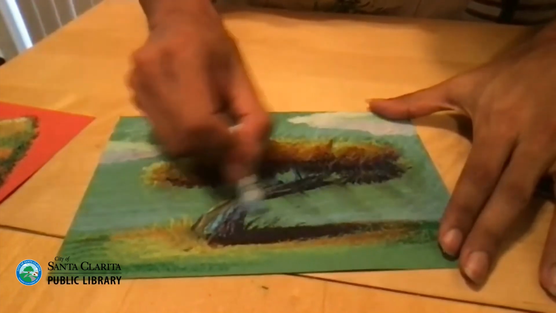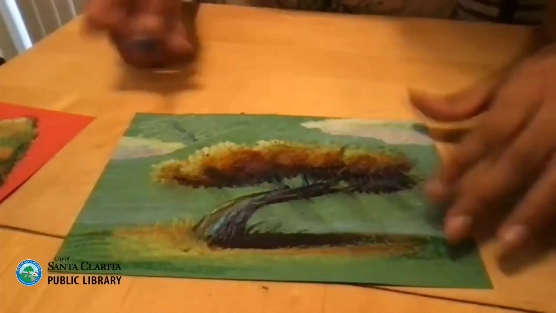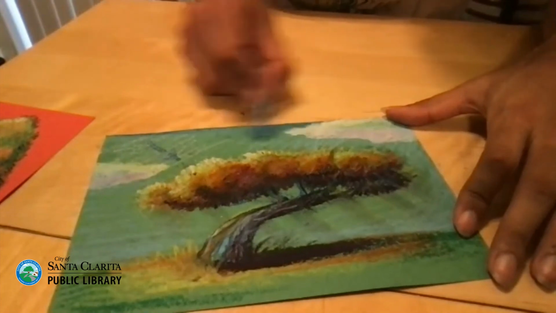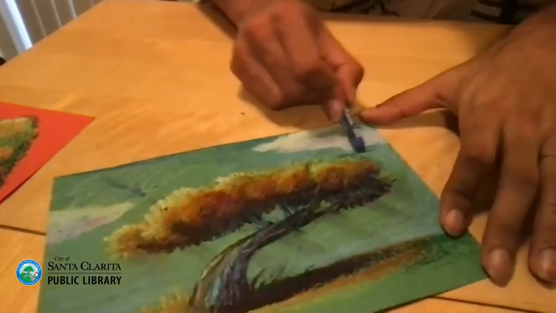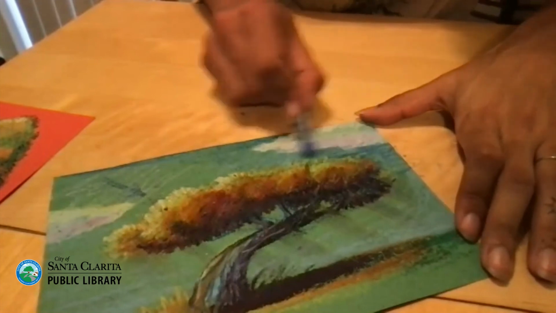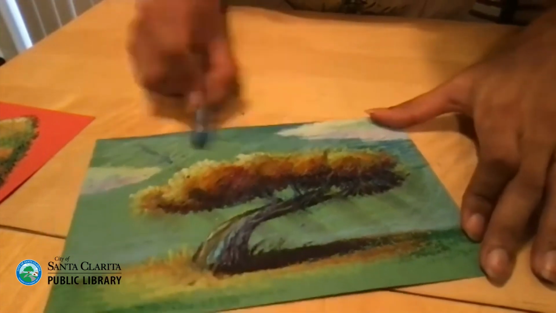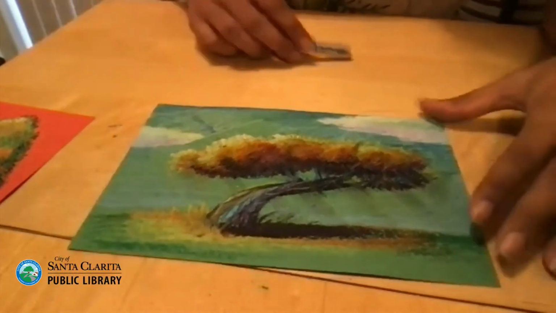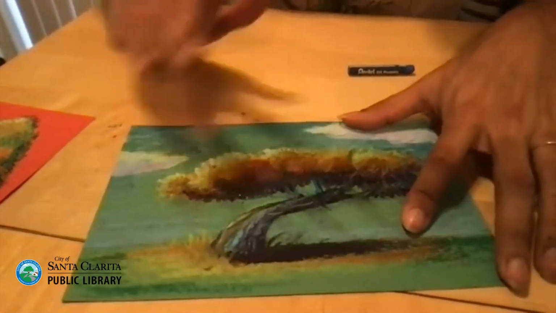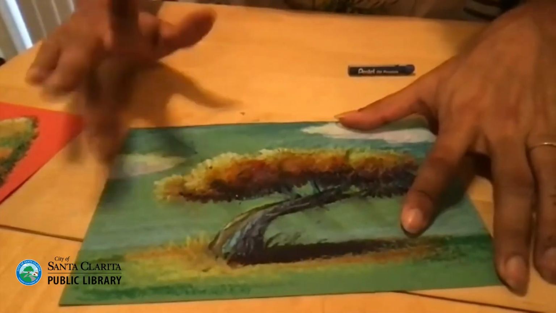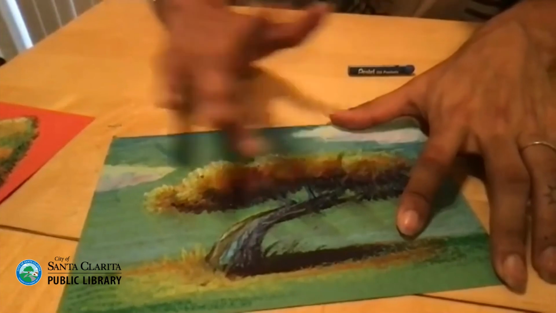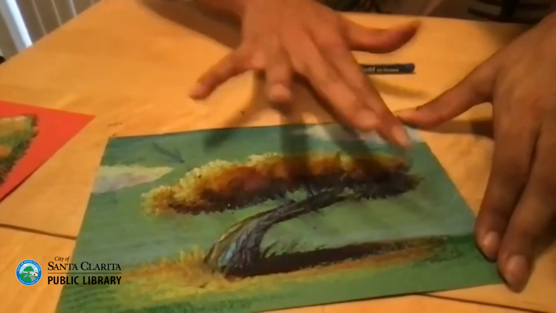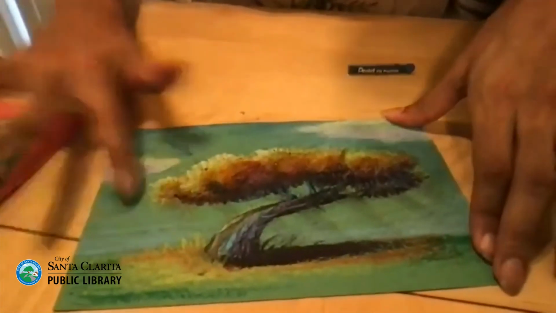And then I'll probably come back through the top and use some of this darker blue. Okay, I'm probably just going to smudge everything a little bit with my finger, soften everything up, because skies tend to be real soft and squishy.